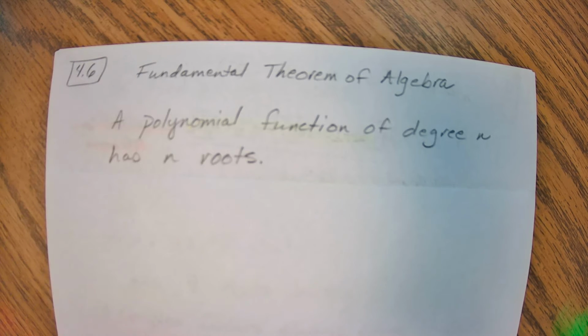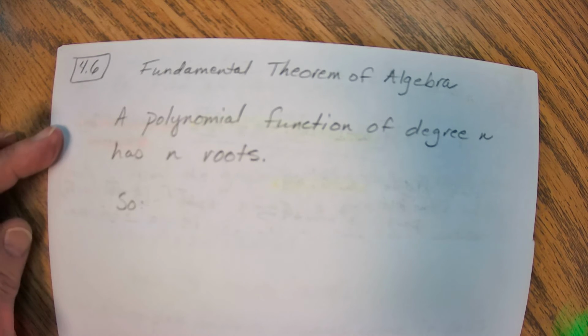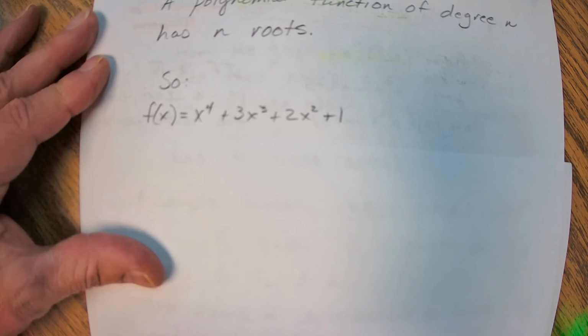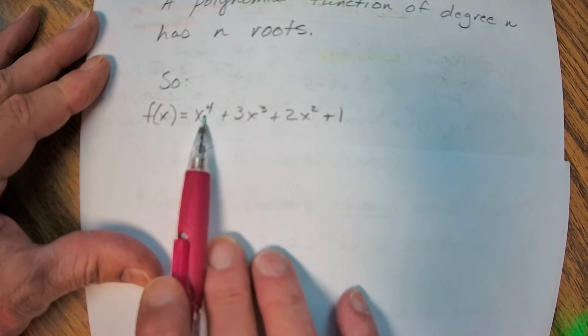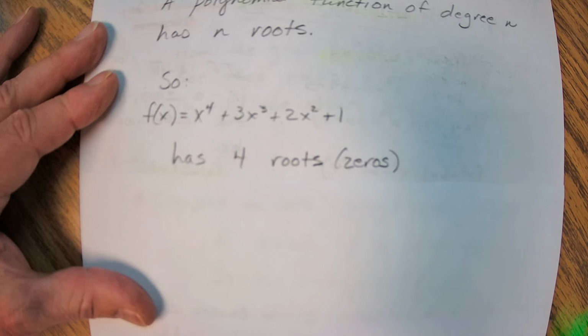yet. But the fundamental theorem of algebra says that a polynomial function of degree n will have n roots. So that's what we're going to talk about today. So this function right here, because it's degree 4, is going to have 4 roots, 4 zeros.